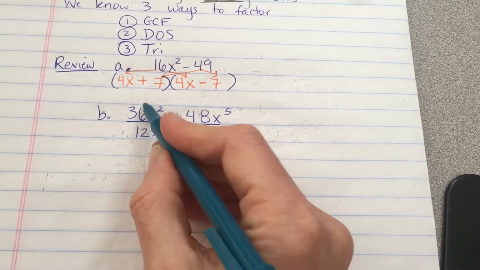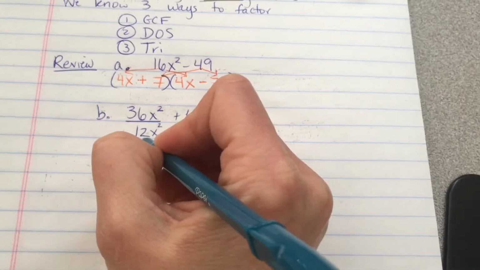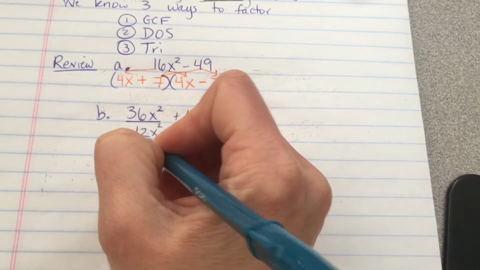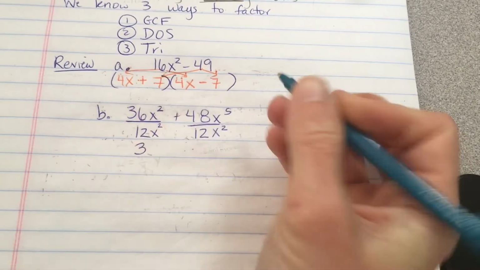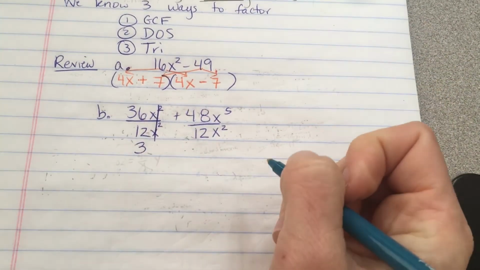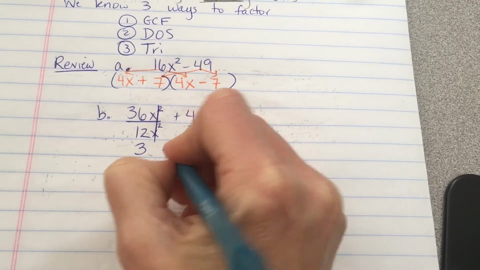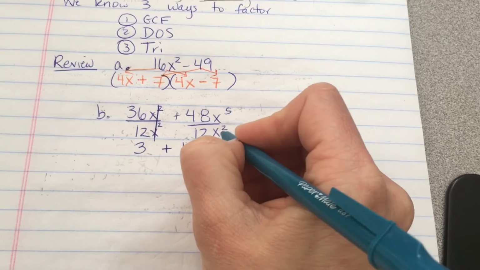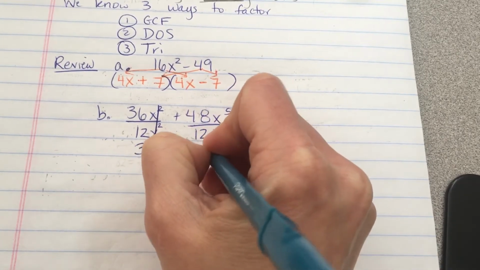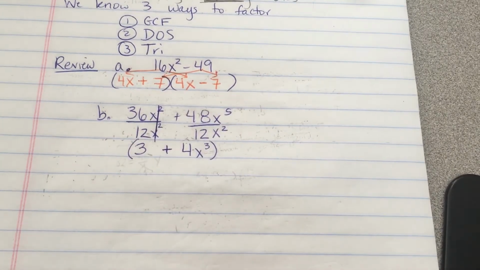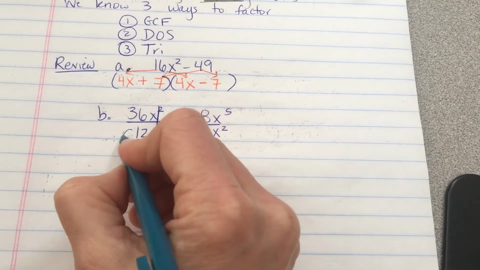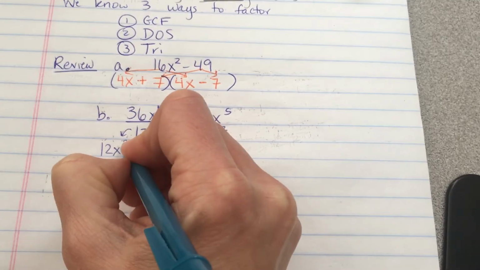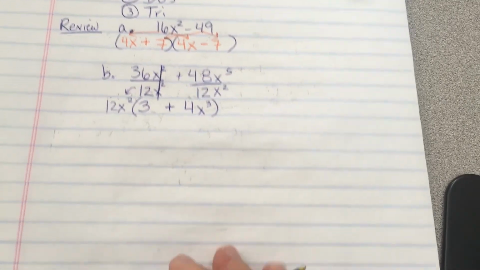And then you divide. Use your DS rule. Divide your big numbers, subtract your small numbers. 36 divided by 12 is 3. And those cancel. Plus 48 divided by 12? 4. And you subtract these, which gives you x to the 3rd. Okay? Remember, you have to put it in parentheses, and 12x squared goes out front. Okay?